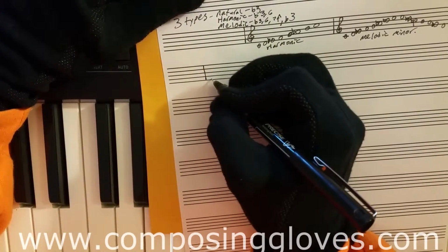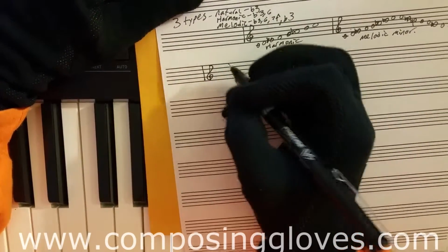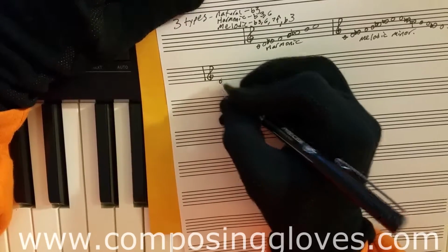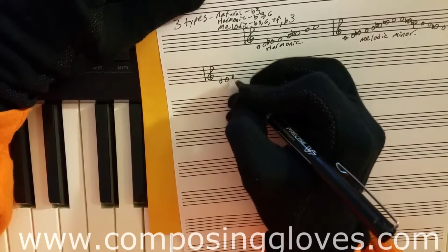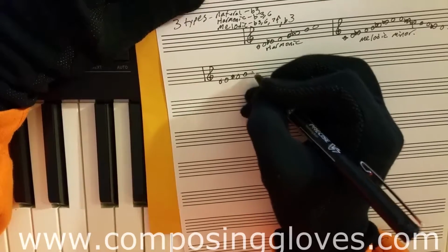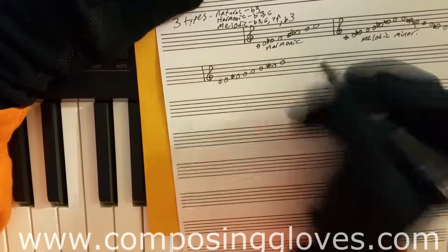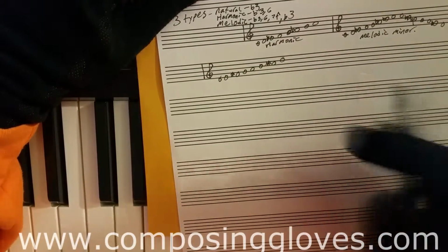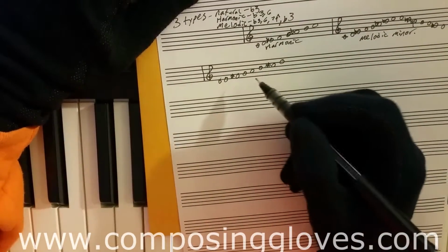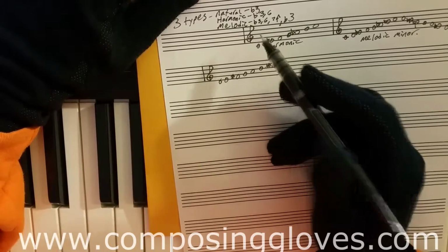So let's make a D major scale, just because it fits nice in the treble clef. So D, E, F sharp, G, A, B, C sharp, D. All right, there's our D major scale. What do we do now? Well, let's make it harmonic minor.